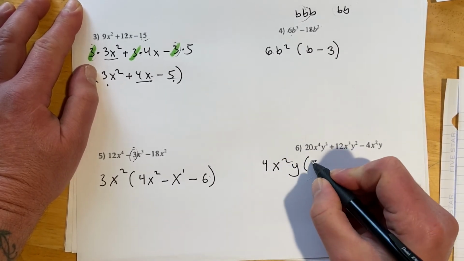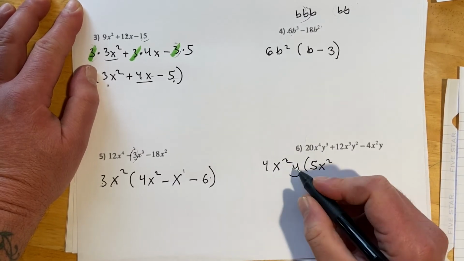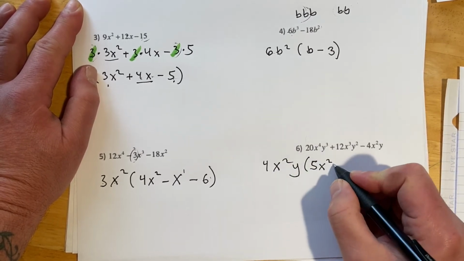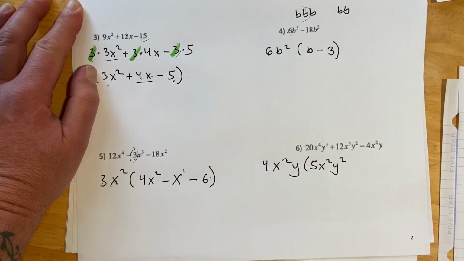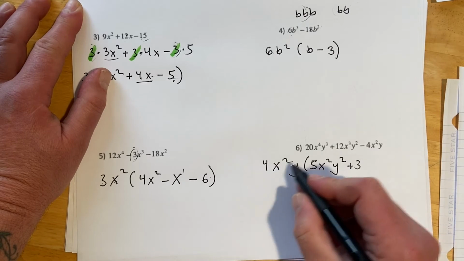4 goes into 20 5 times, taking 2 x's out of 4 x's, so that leaves x squared. Taking a y out of y cubed, so that's going to leave me y squared. 4 into 12 would be 3 times.